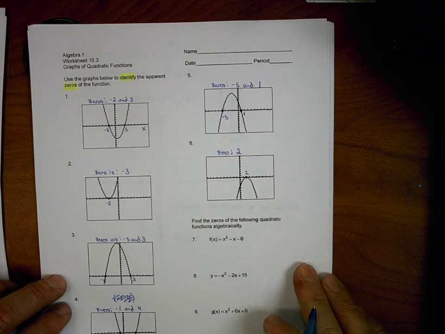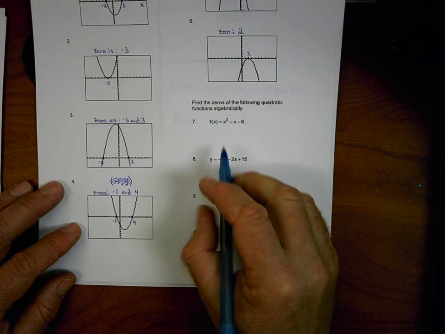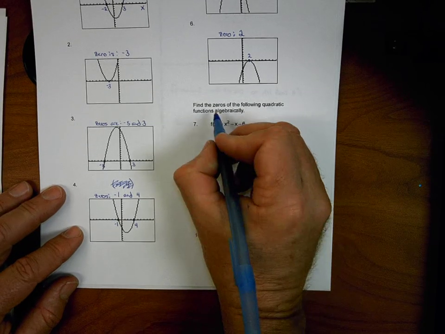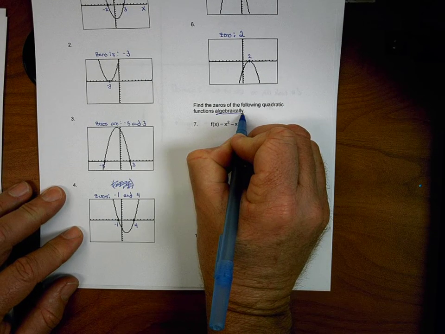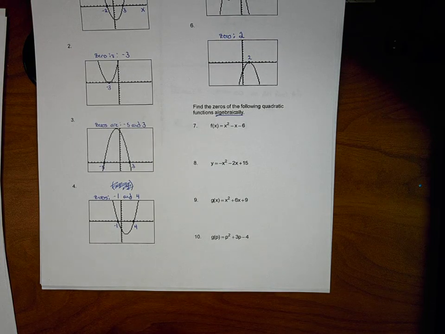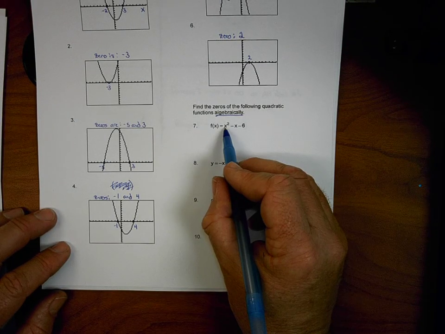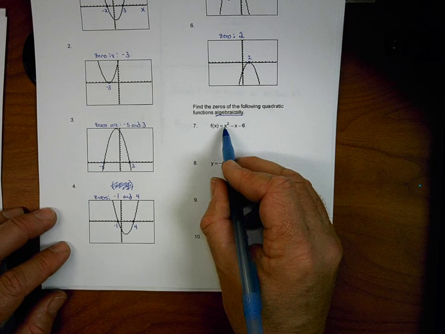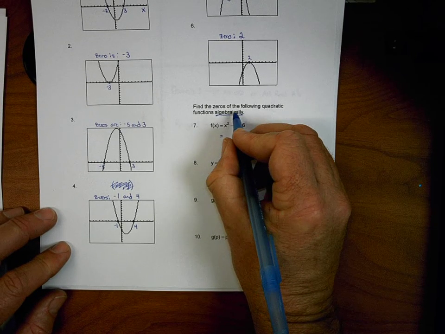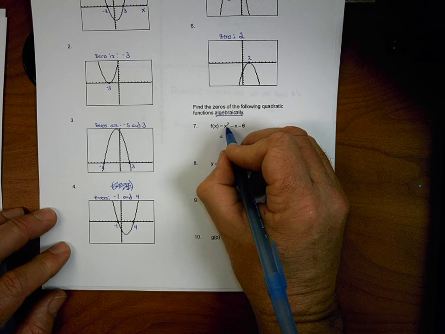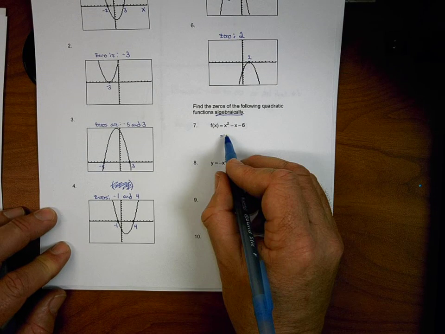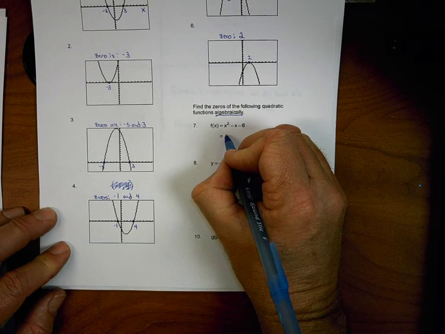Okay, so now when we get to number 7 through 10, we're finding the zeros of the following quadratic functions, but now we're going to do it algebraically. So if you notice, 7, 8, 9, and 10, there's no graph. So we want to find the zeros by doing it algebraically. So how do we do that? Well, the first thing that we do is, if we're finding the zeros algebraically and we're given a trinomial like we are actually in all 3 of these problems, the first thing we do is we factor the trinomial.